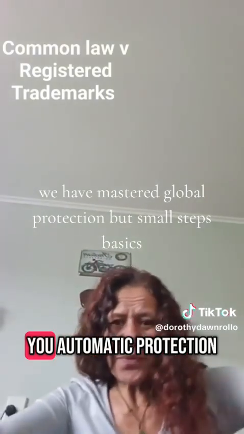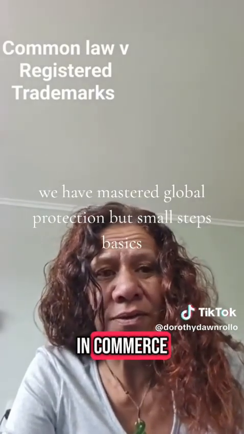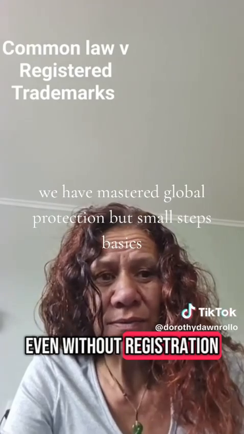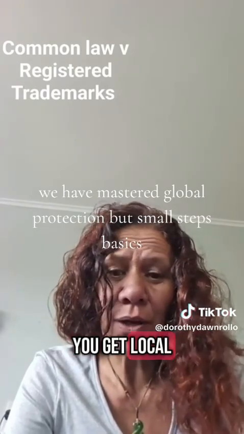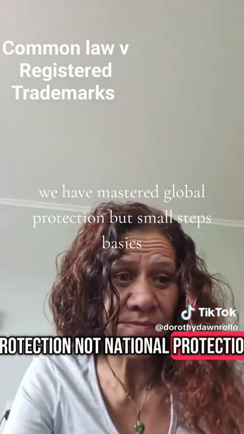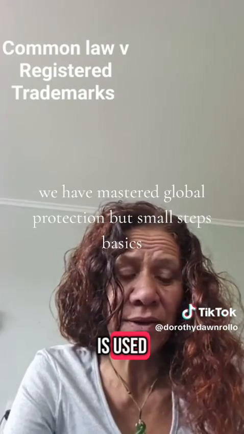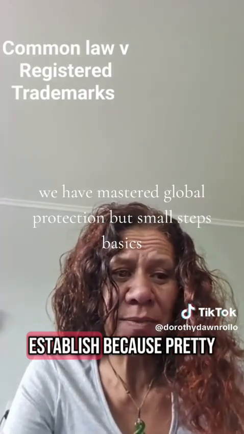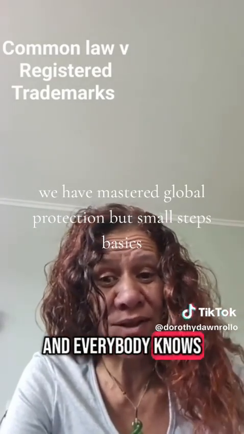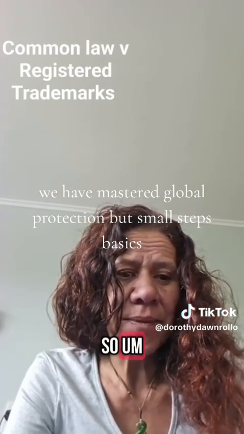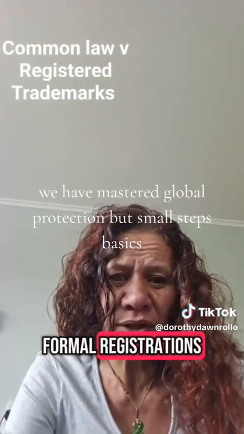It gives you automatic protection if you've got it in actual use in commerce, even without registration. So there's no formal registration for a common law trademark. You get local protection, not national protection. It's limited geographically to your area where the mark is used. It's easier to establish because you pretty much set up a business, put a little TM sign up, and everybody knows that you own it. So it is easier to establish, with no need to meet formal registrations.